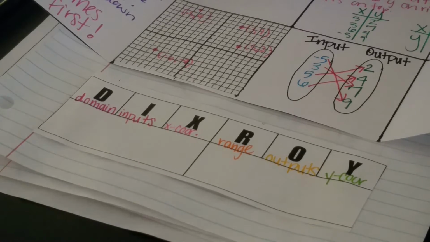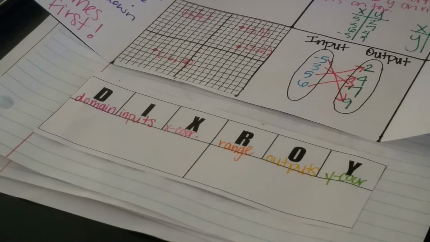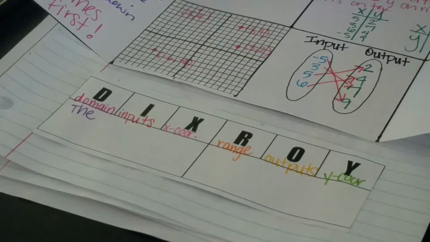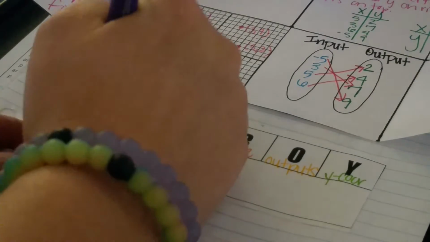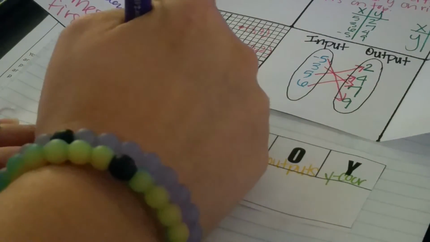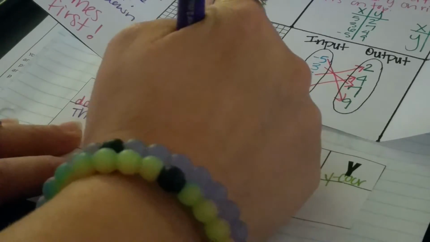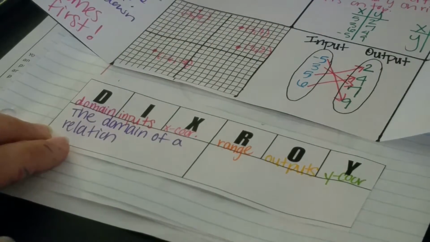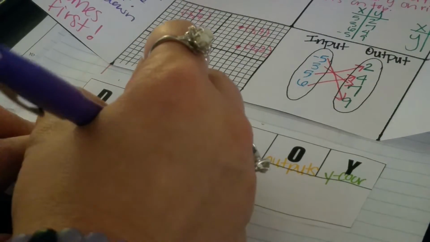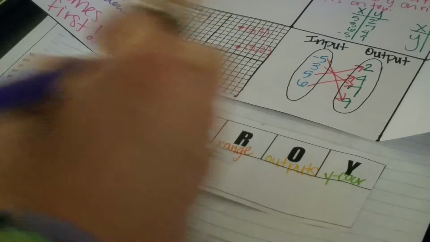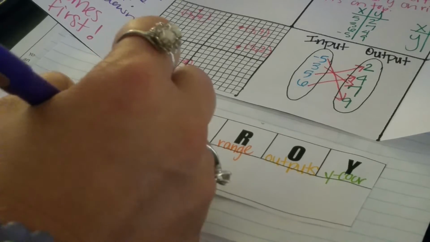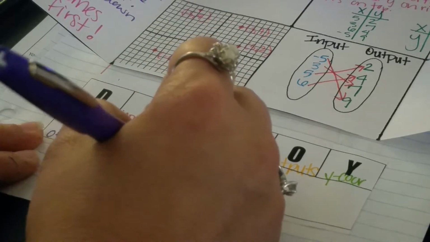All right, so DIX: domain, inputs, X coordinate. Do we know what the domain is? Yes. What is it? X-axis. The X-axis. It's also the X input values, right? Yes. So the domain of a relation is the set of all inputs or X coordinates.